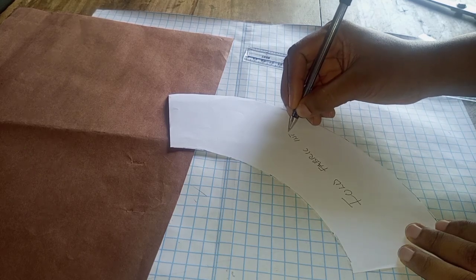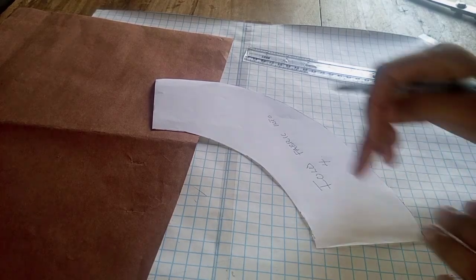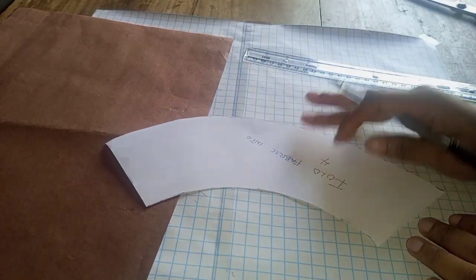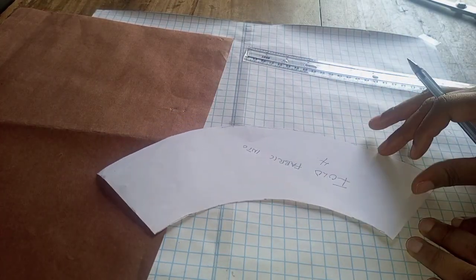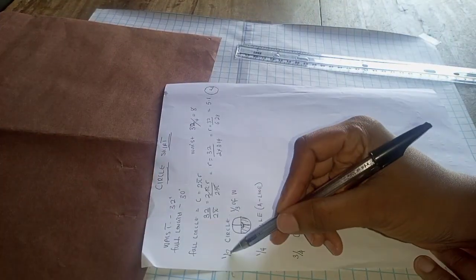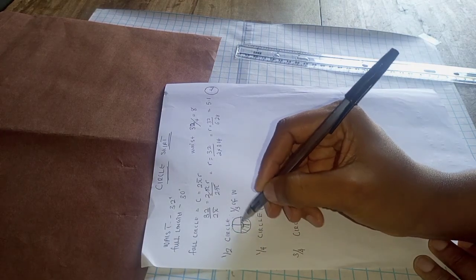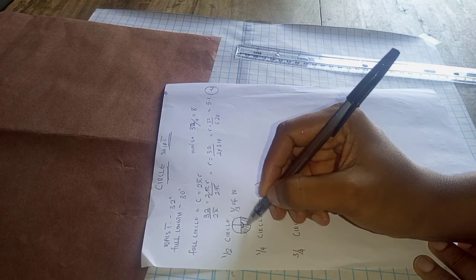If you want it gathered, you are going to multiply your waist by 2, and you find your radius using the same method. If you want it pleated, you multiply your waist by 3, and you find your radius from there. It's just a very simple method.